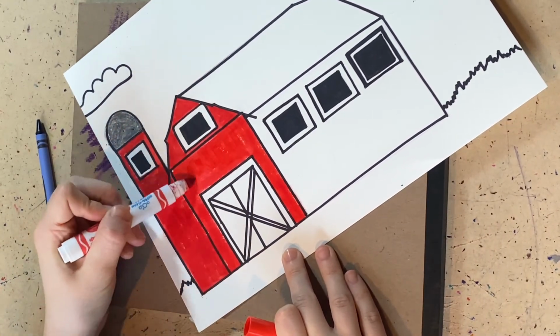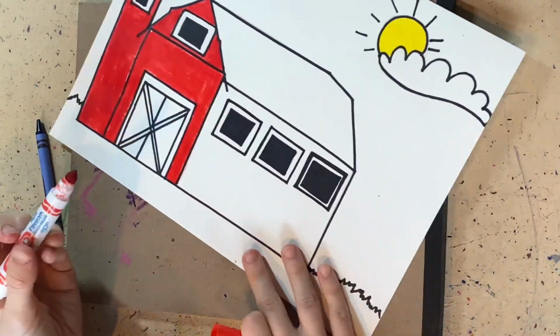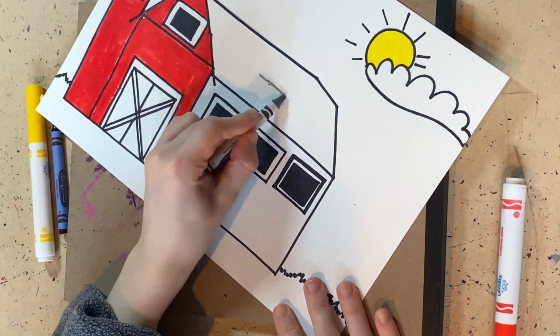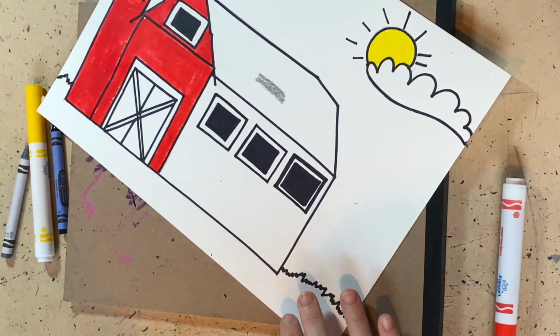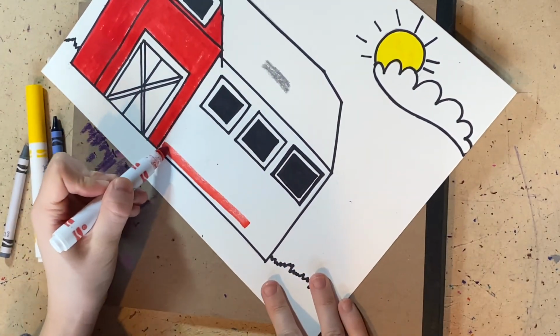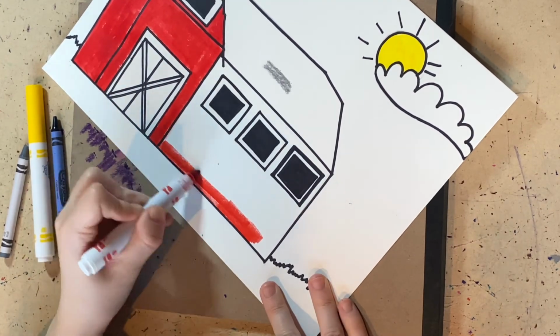Okay, now what I'm going to do is color the top with the gray and the side of the barn red.